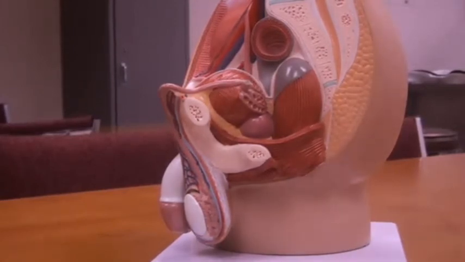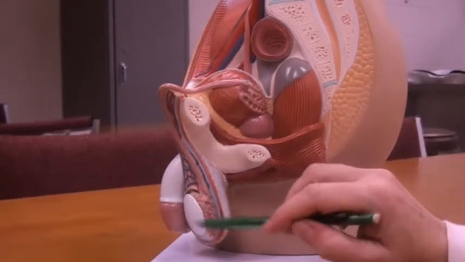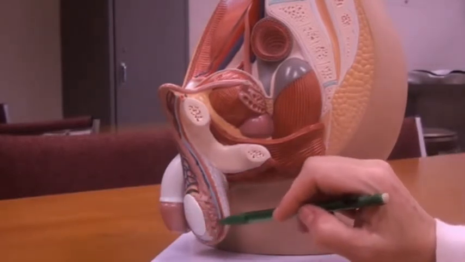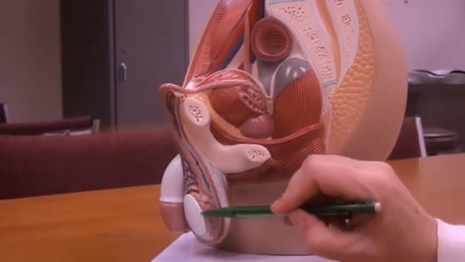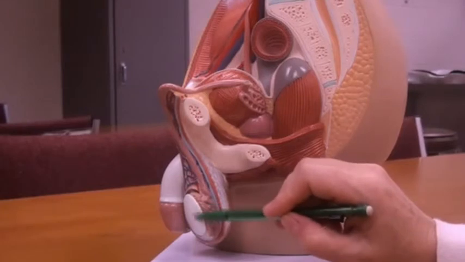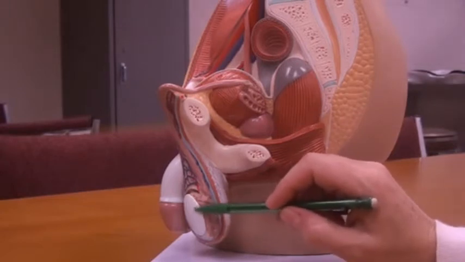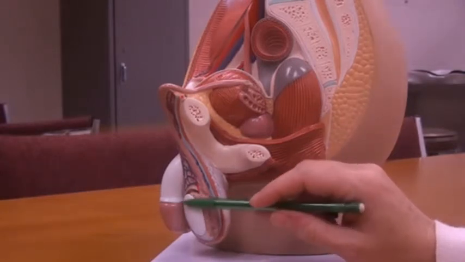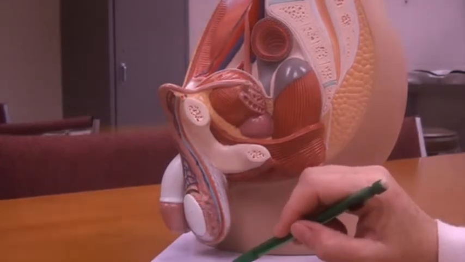Here's a review of the male reproductive model from the classroom. If we start with external structures, we're going to start down here. This is the testes, the male primary sex organ. This lighter colored area represents the tunica albuginea, the connective tissue covering on the testes itself. It's the deepest layer.